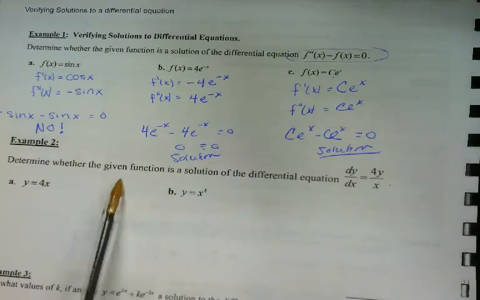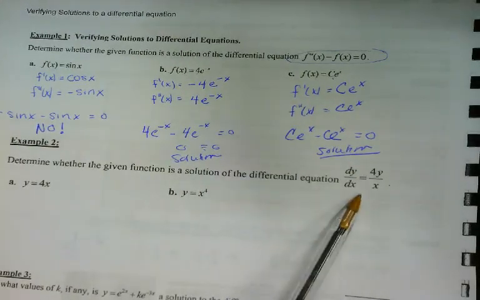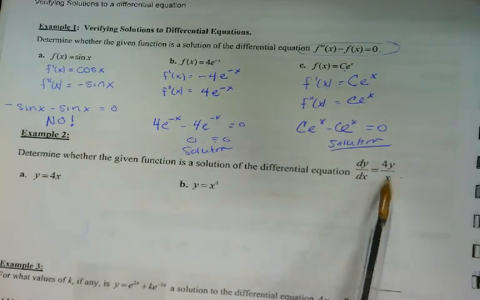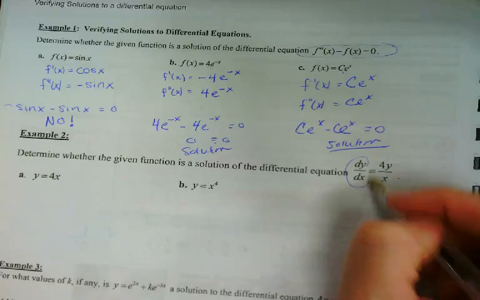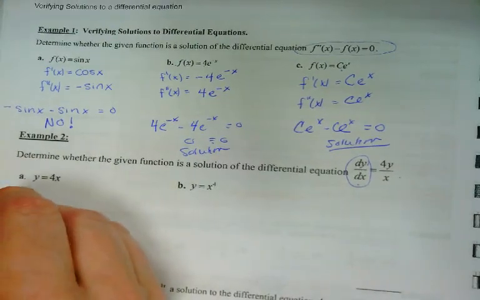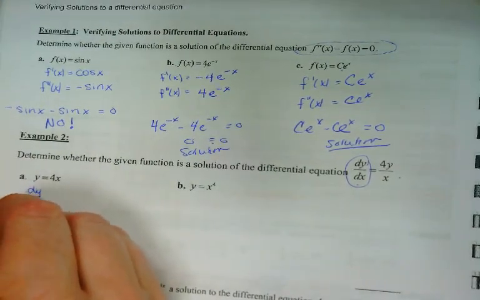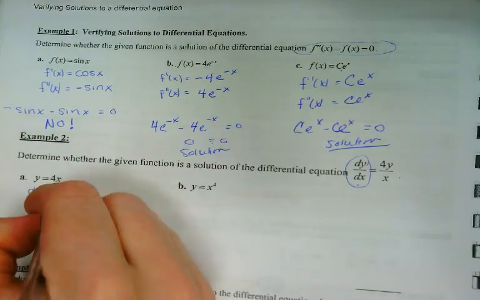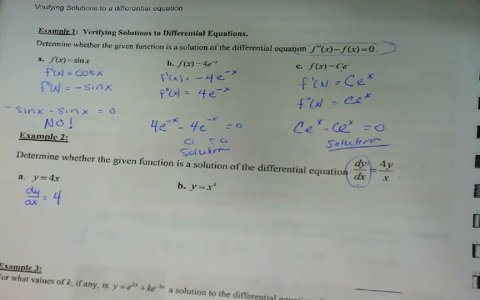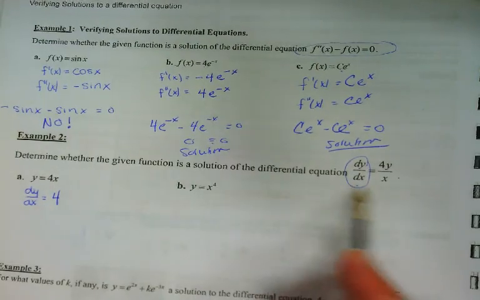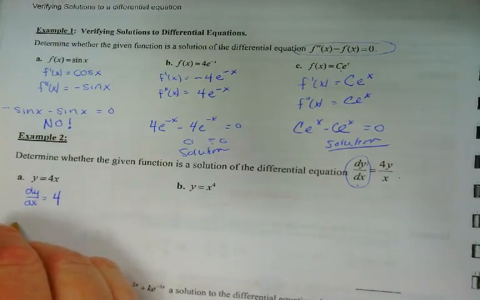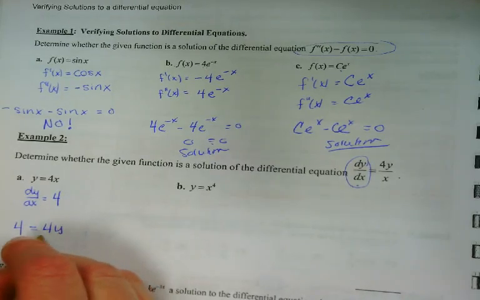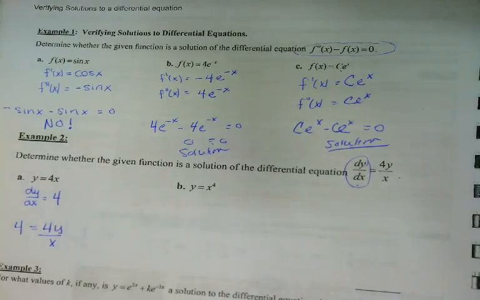Example 2, determine whether the function is a solution of the differential equation. So I know y, and I have dy dx equals 4y. All right, so I want to find dy dx. I want to find this guy's derivative. So dy dx is equal to, the derivative of 4x is just 4. And now I can substitute that into this differential equation. So I'm going to say 4 equals 4y over x.